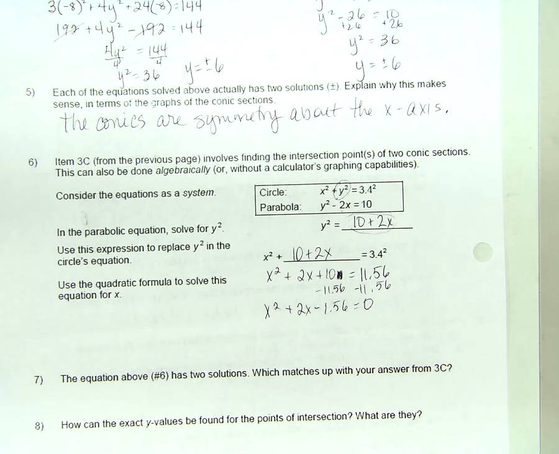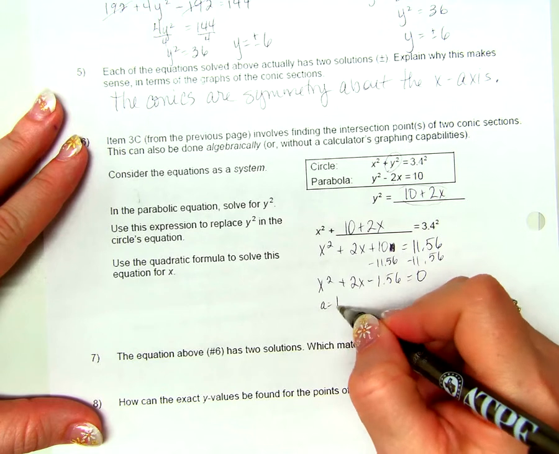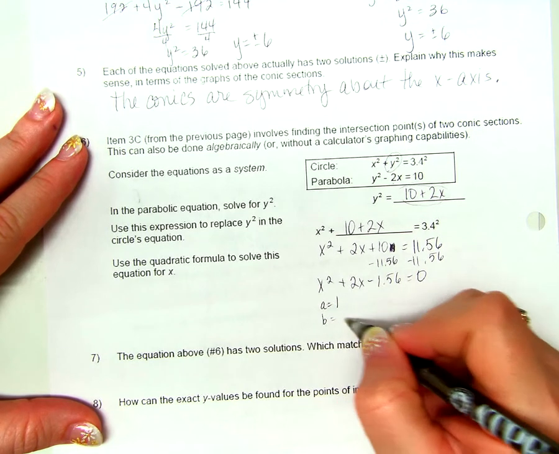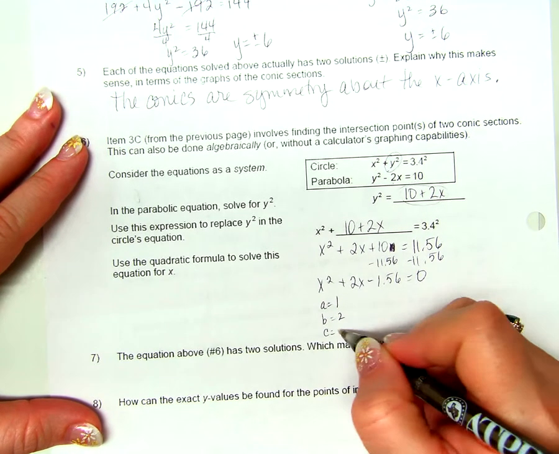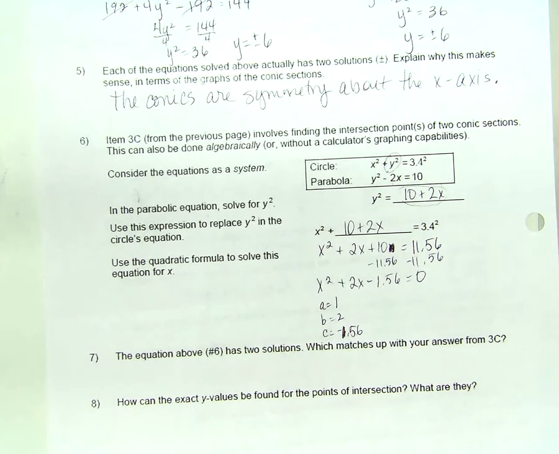Does everybody remember the quadratic formula? X equals negative b plus or minus the square root of b squared minus 4ac all over 2a. What's a? A is 1, b is 2, c is negative 1.56. Remember, like I told you before, it's not good enough to just know a really cool song if you don't know what it means or what it's for.